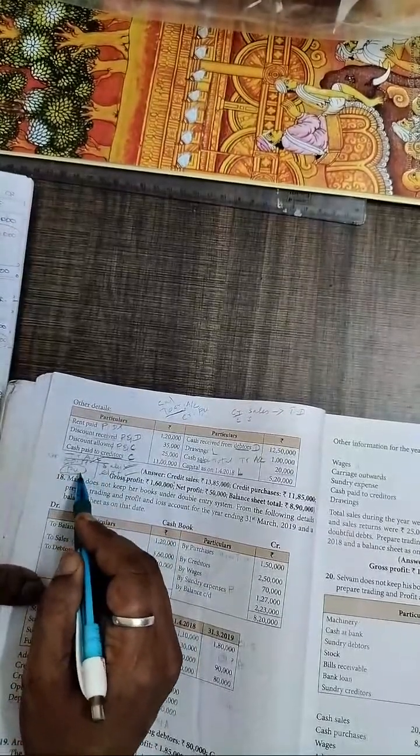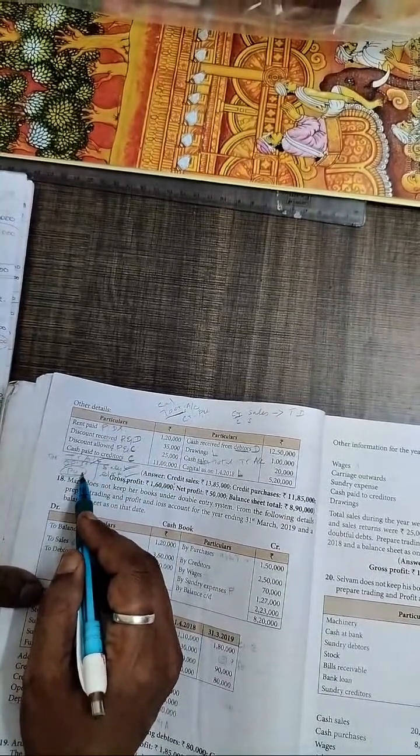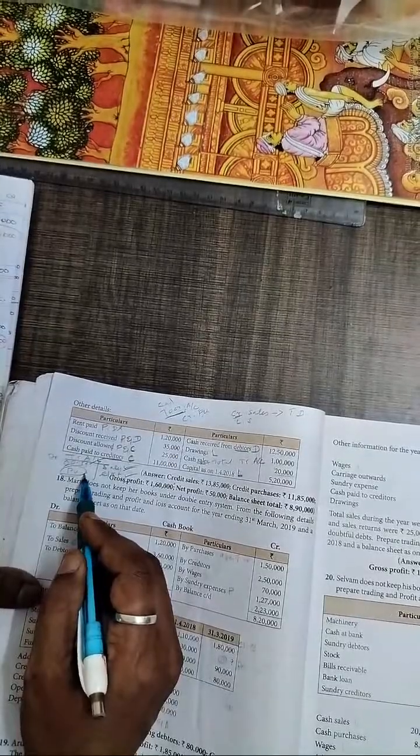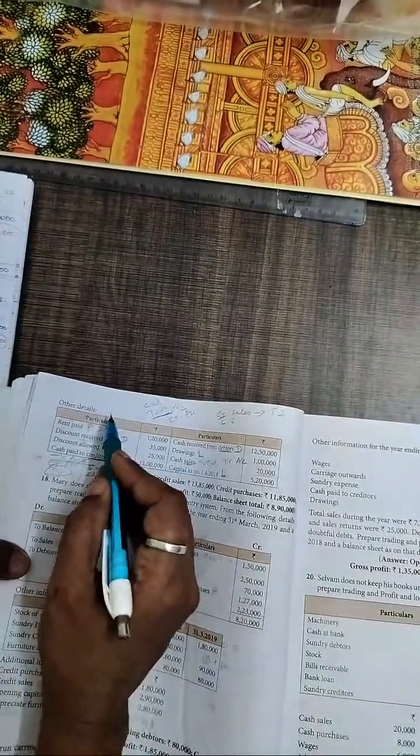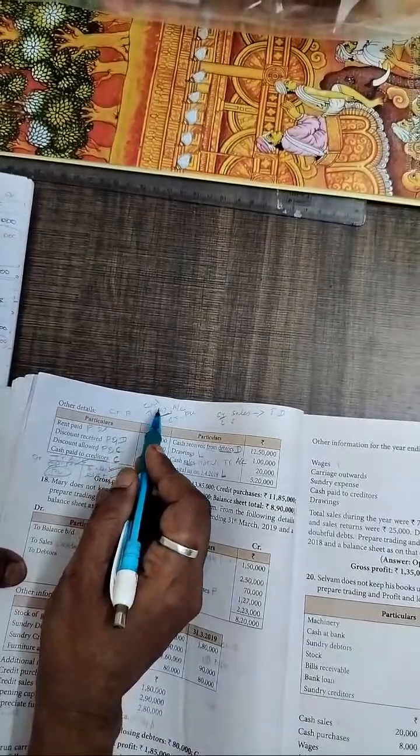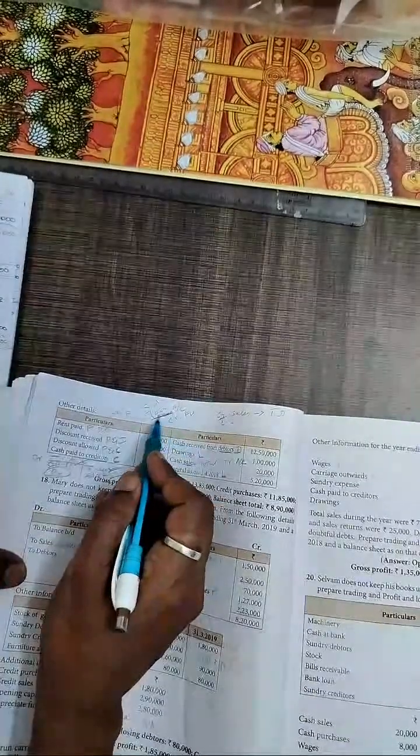Then what about the purchases? We need the purchases account. There are no cash purchases given in the question, so we need to find out the credit purchases. To find out credit purchases, we need to calculate the total creditors account.